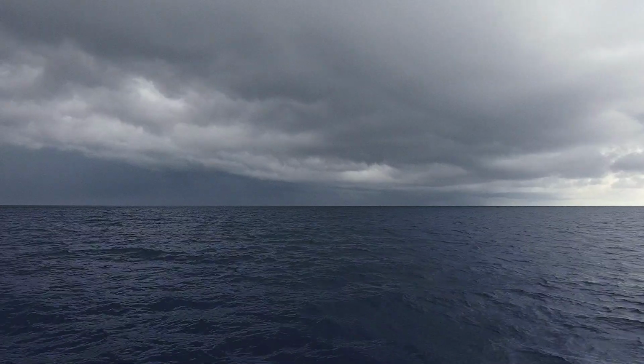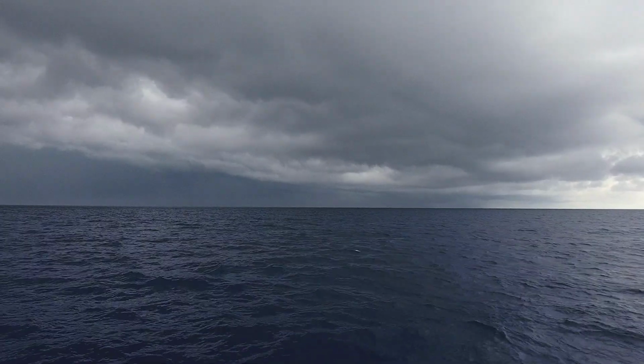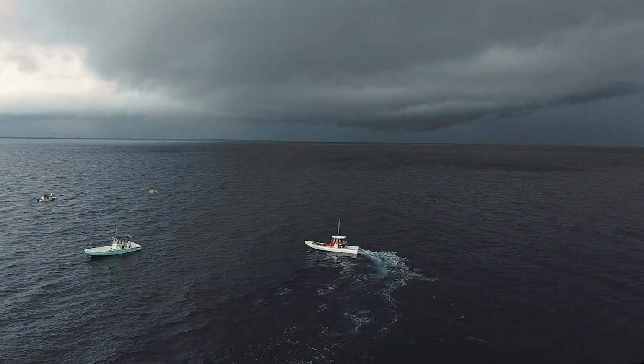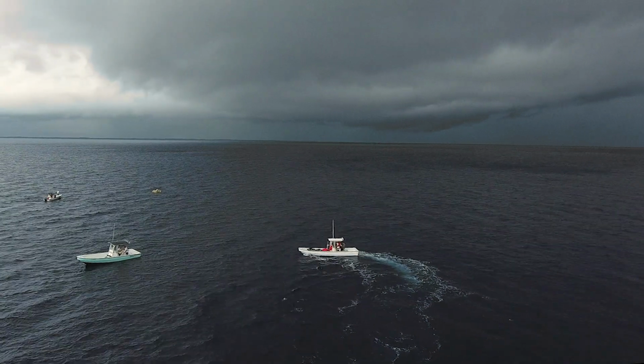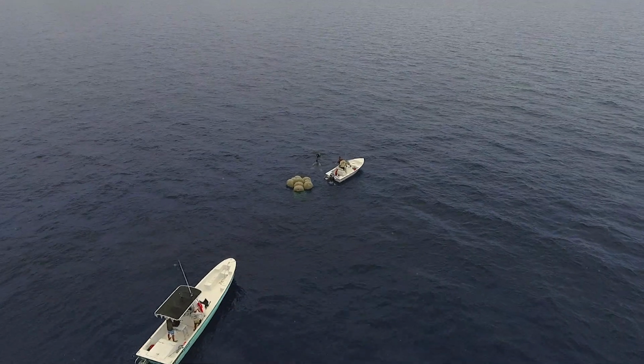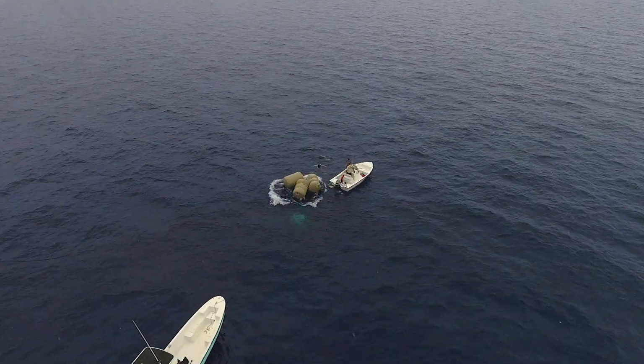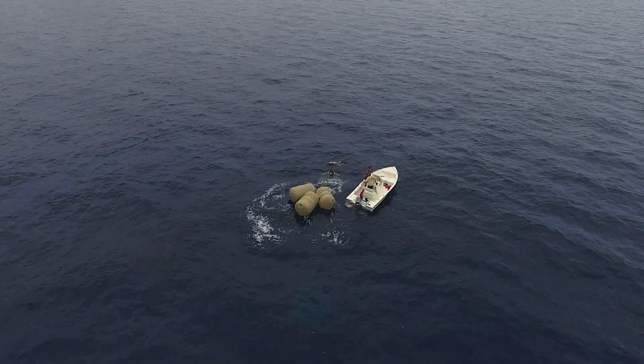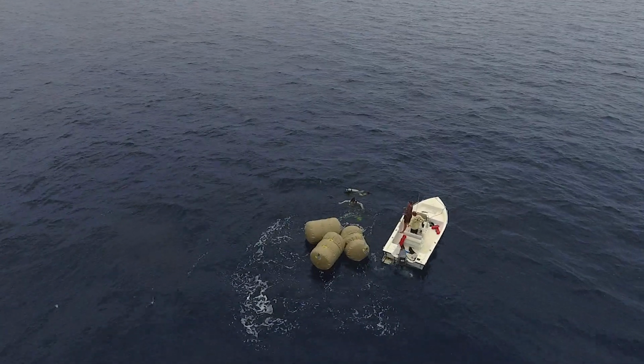So this project already from the beginning has been incredibly exciting. Everything from the difficulties associated with deploying these deep water subsurface FADs to seeing what's accumulating on these FADs and actually seeing that they're working. You name it, it could show up on these FADs. Really, really exciting every time we go out. We never know what's going to show up.